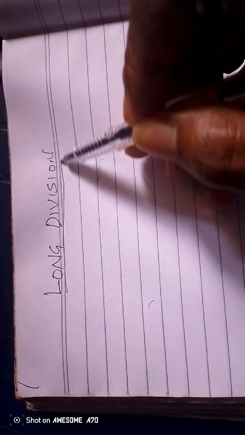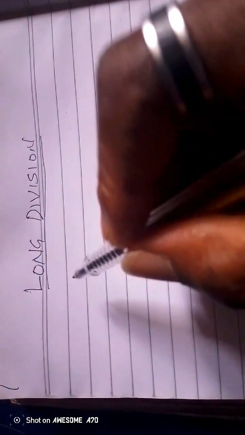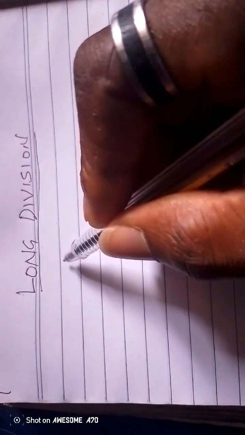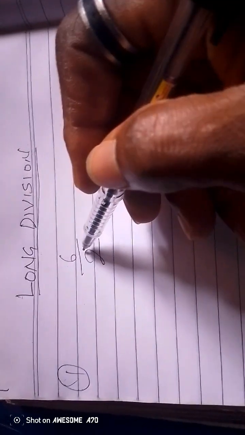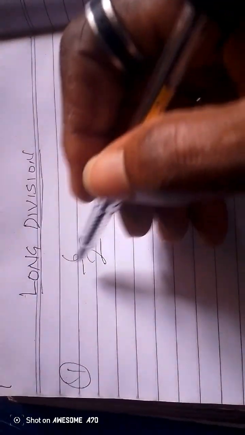What we see here is long division. You should understand that long division is only applicable in terms of fractions, either a proper fraction or an improper fraction. I've said this already. For example, let's start from the simplest one. Example number one, we have 6 all over 2. You can use your calculator to divide this, or you can use your common sense by breaking it down and having your final answer. But that is not the aspect of long division.